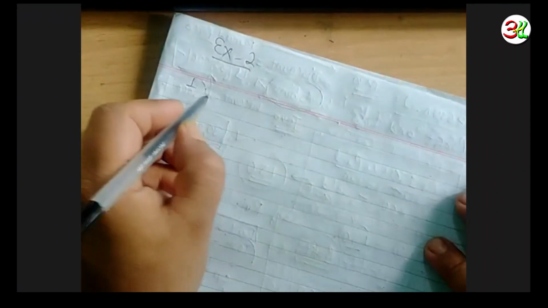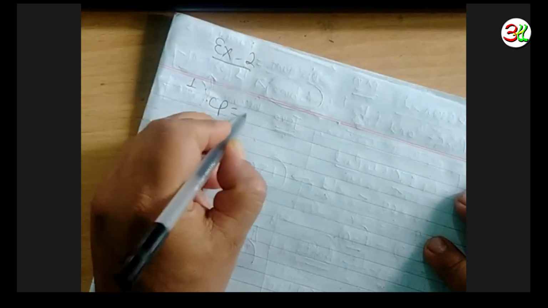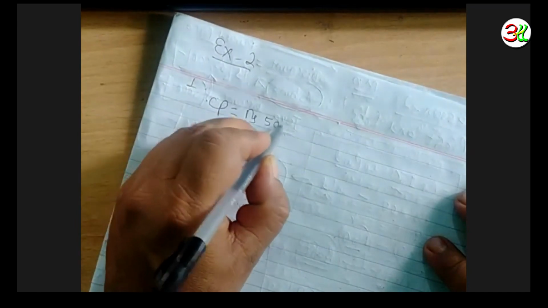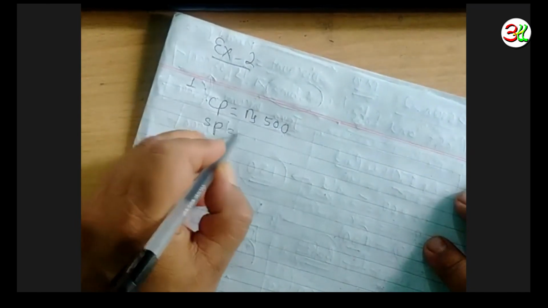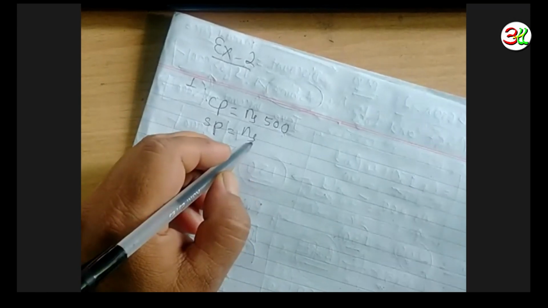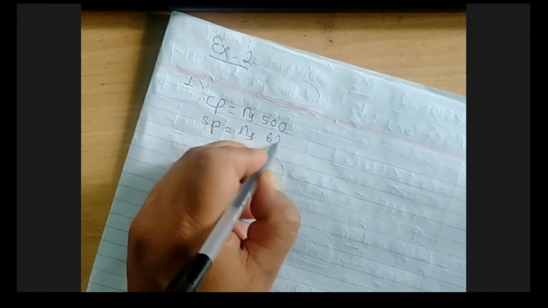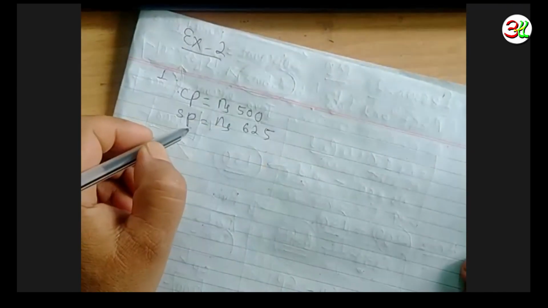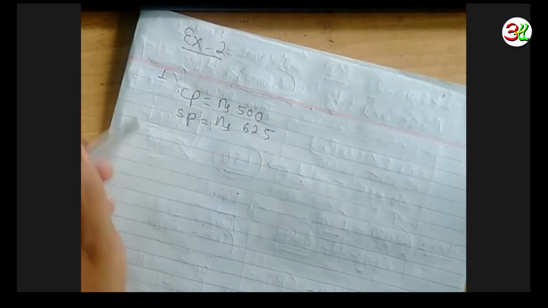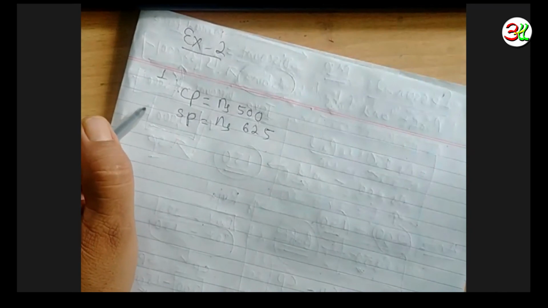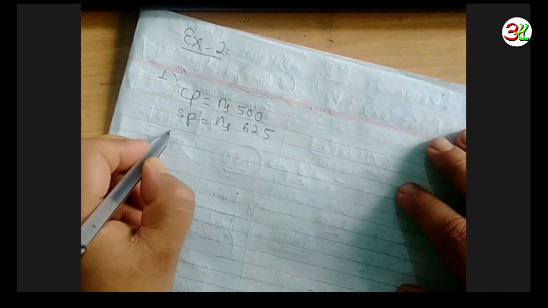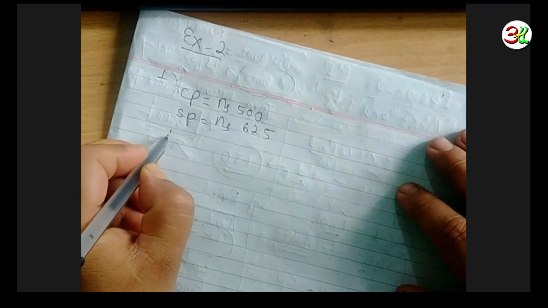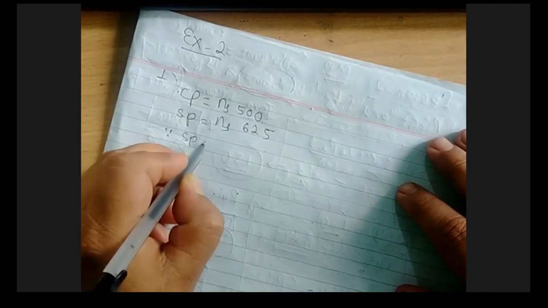From the table, CP equals rupees 500 and selling price SP equals rupees 625. Now tell me, is SP greater or CP greater? SP. Okay, SP is greater than CP.